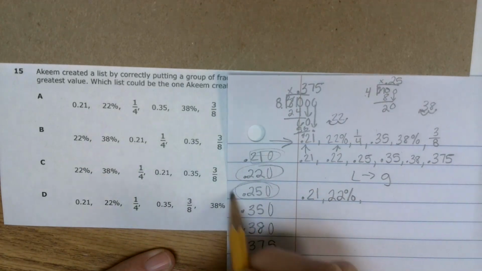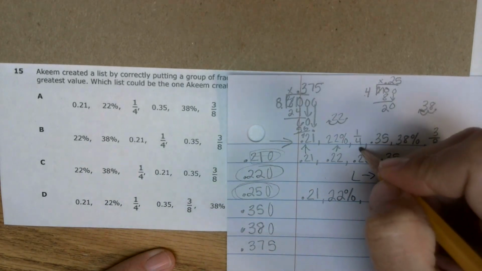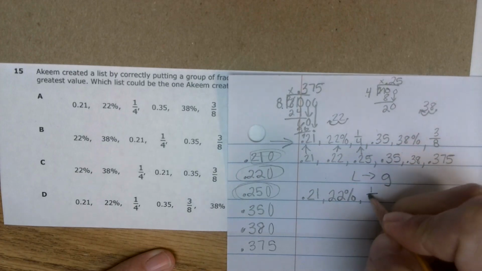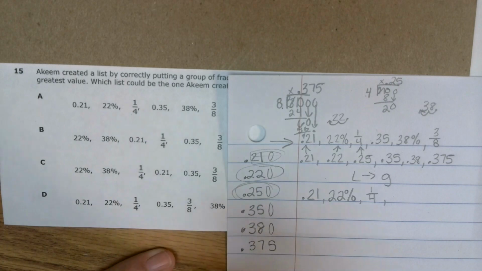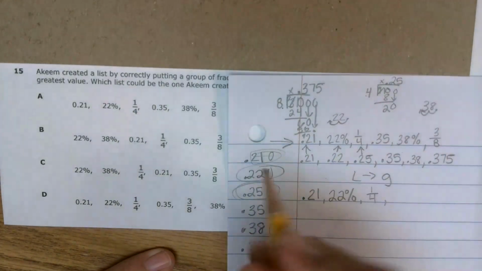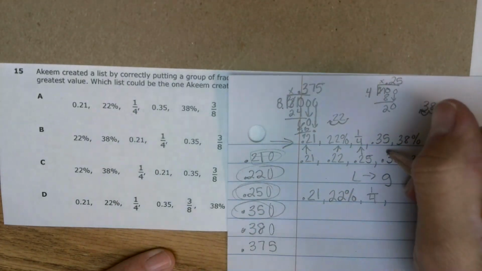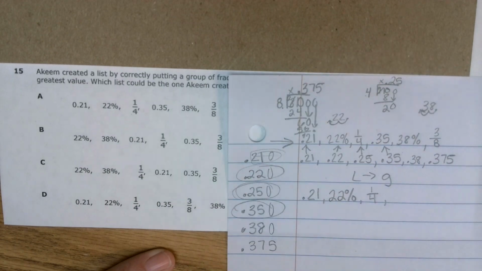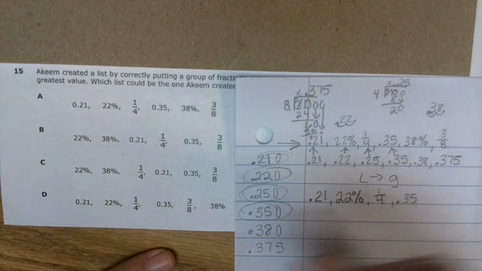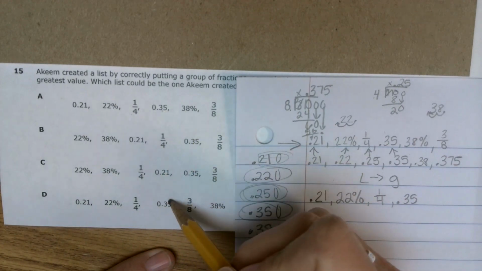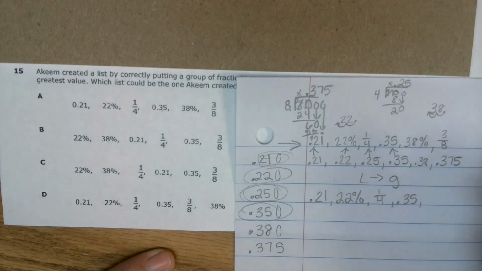Our next one is 250, which in original form is our 1/4, and we still have those next. So then 350 is next. The original form is 35 hundredths. So 35 hundredths is next on both of those. So we're still going.